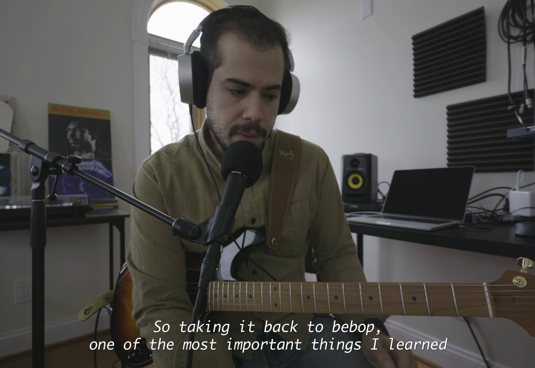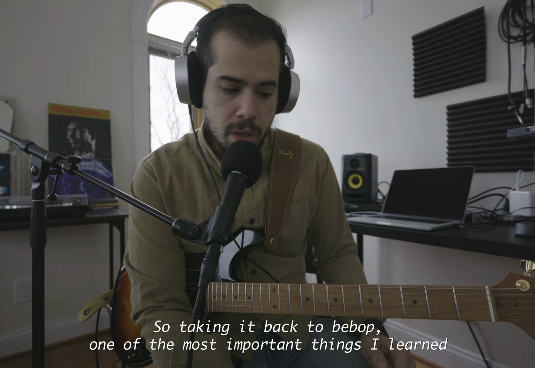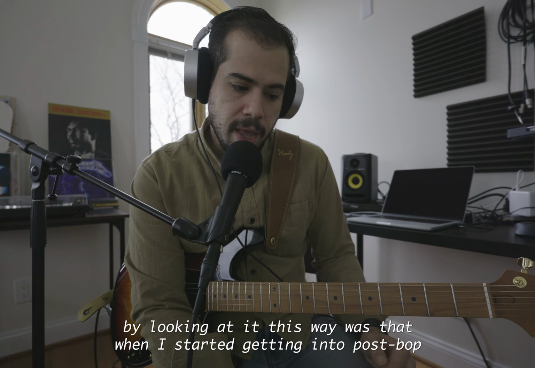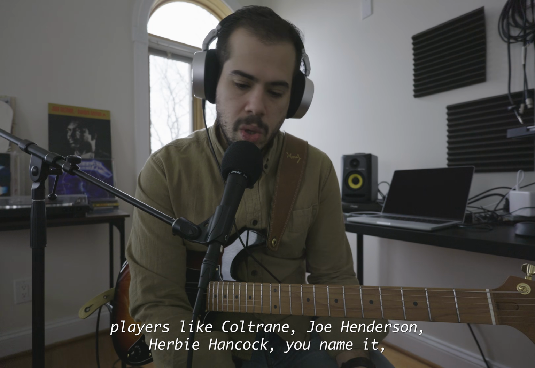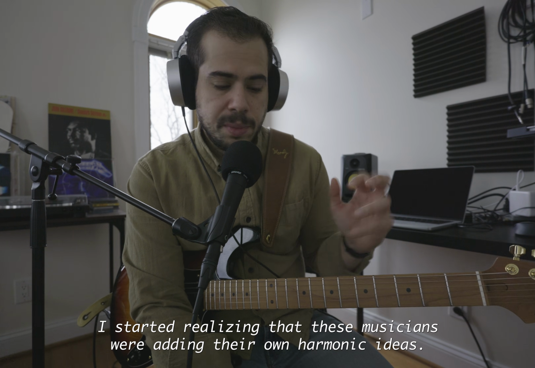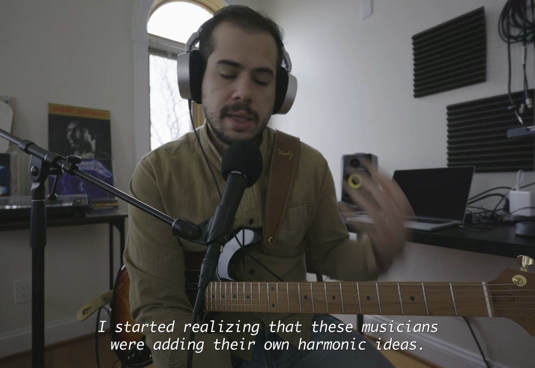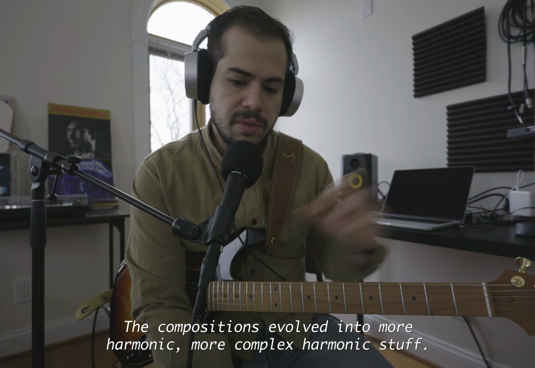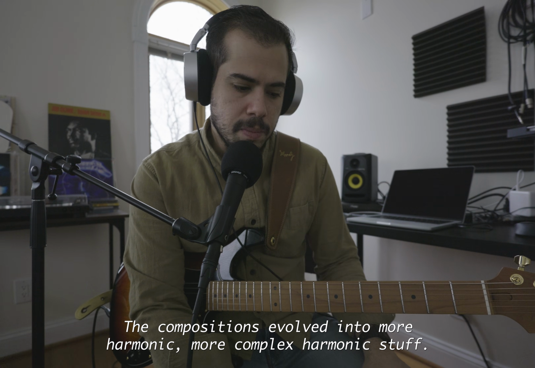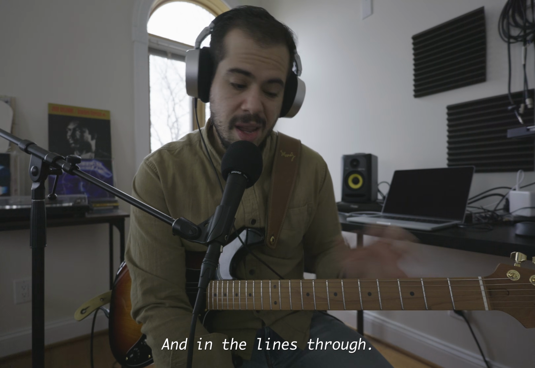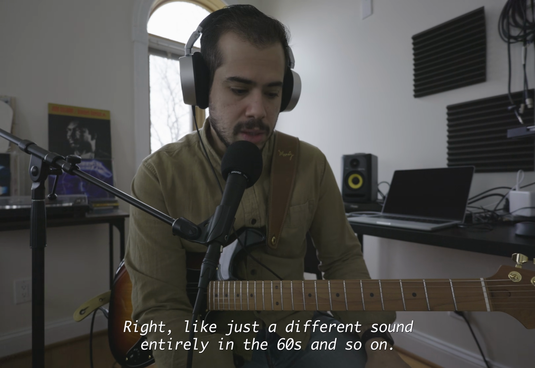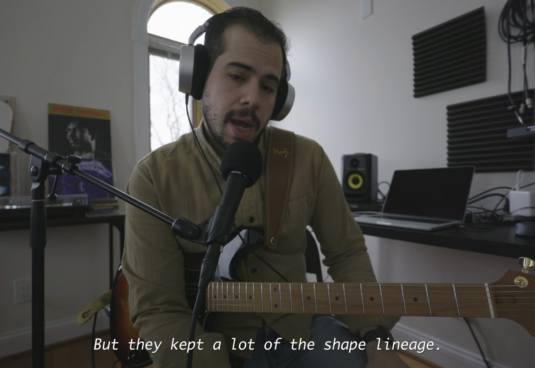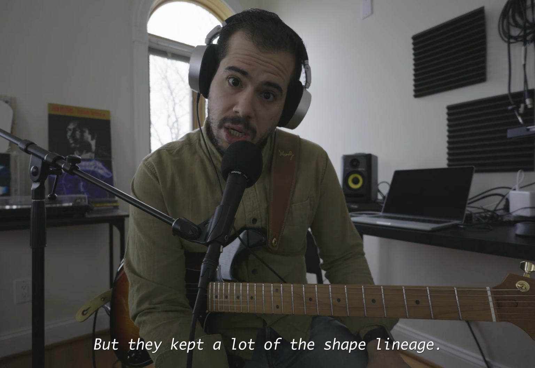So taking it back to bebop, one of the most important things I learned by looking at it this way was that when I started getting into post-bop players like Coltrane, Joe Henderson, Herbie Hancock, you name it, I started realizing that these musicians were adding their own harmonic ideas. The compositions evolved into more complex harmonic stuff, and in the lines too, right? Just a different sound entirely in the 60s and so on. But they kept a lot of the shape lineage.